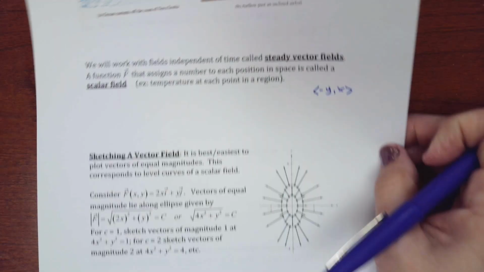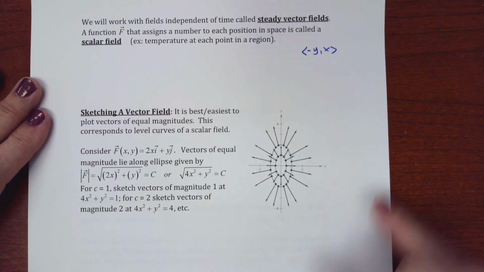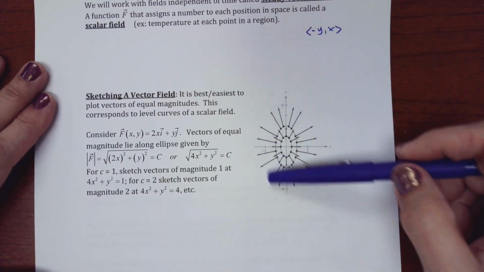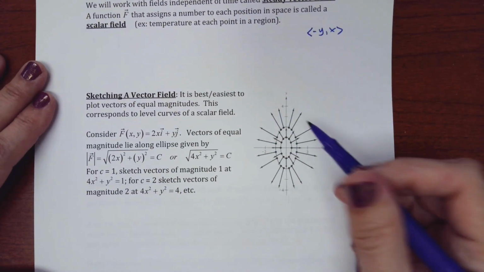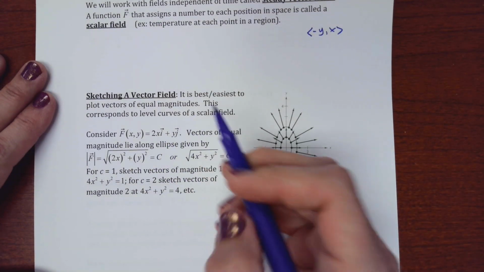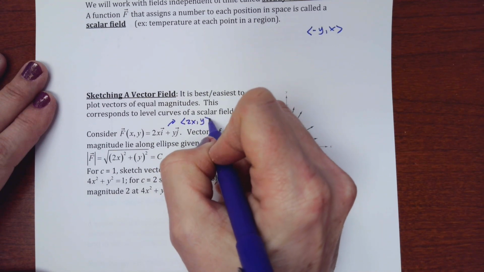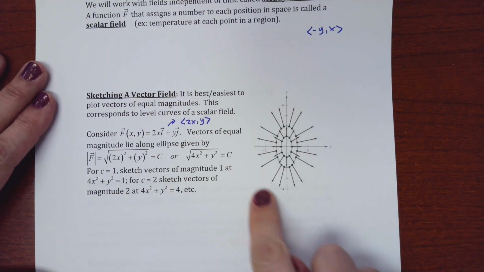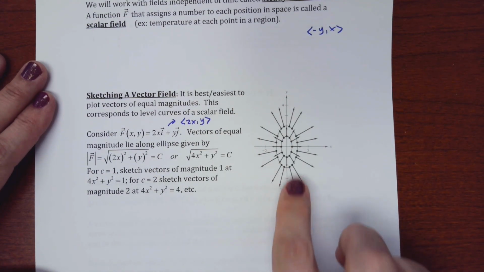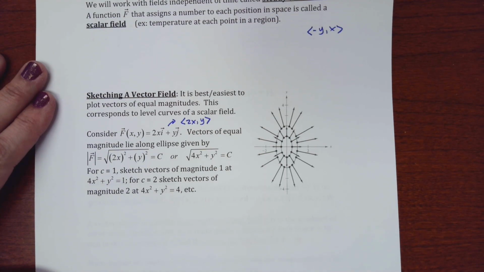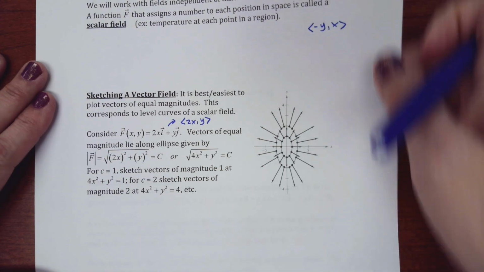All right, so sketching a vector field. I'm going to skip over this one right here, but if you sketch this vector field, 2x comma y, it ends up looking like that. I'm going to tell you something about that in a minute, because we're going to do one ourselves on the next page and then come back to this.